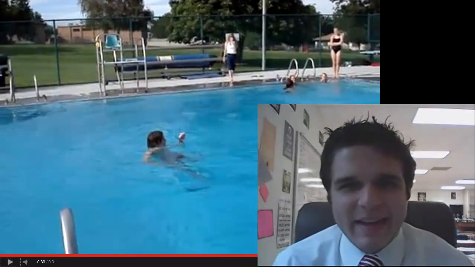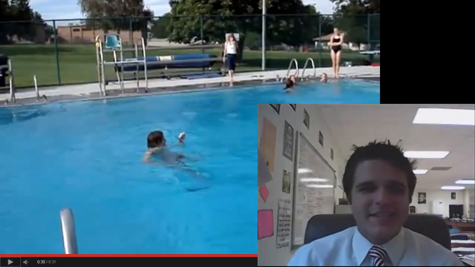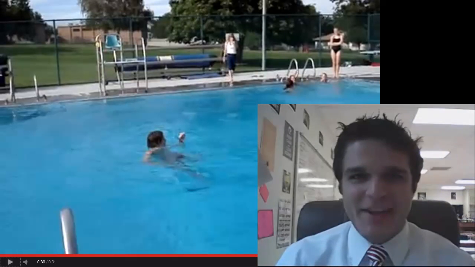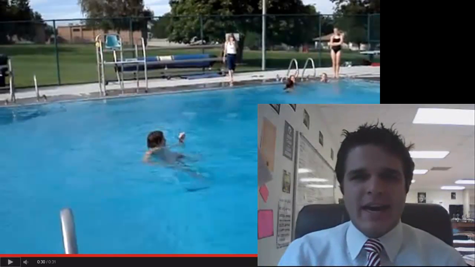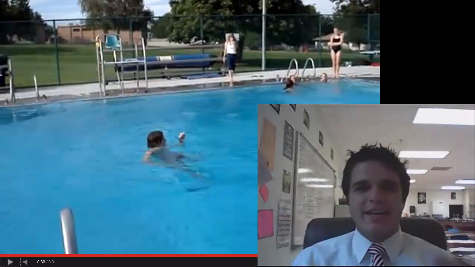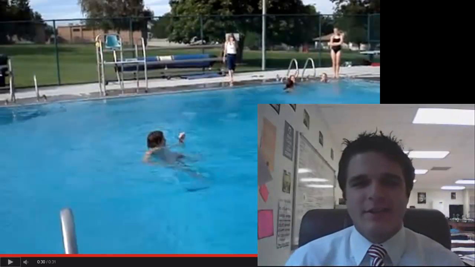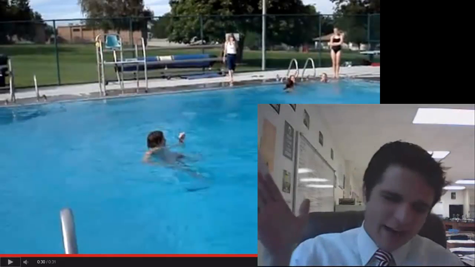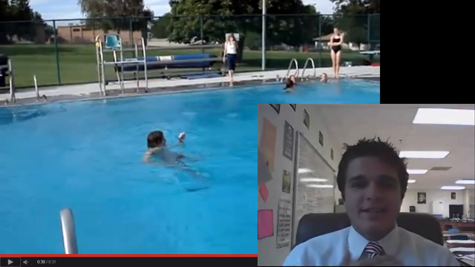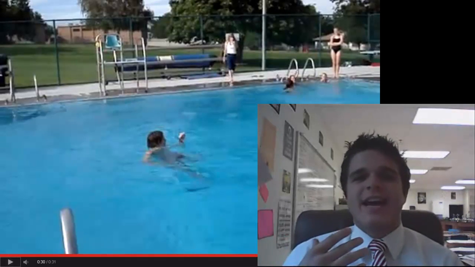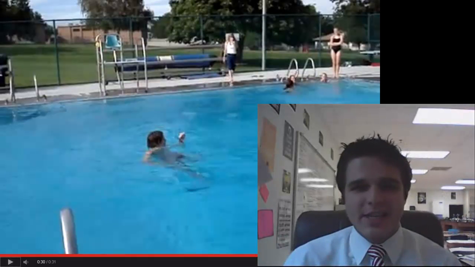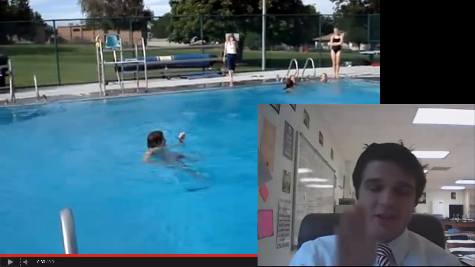Alright, so let's talk about that real quick. Whenever this kid did his belly flop, you heard a nice pop noise. That's because he was breaking the surface tension on the surface of this pool. When he flops, bam, he's going to come out with a pink belly, because there's so much tension in that water that it took a lot of force to break through it.